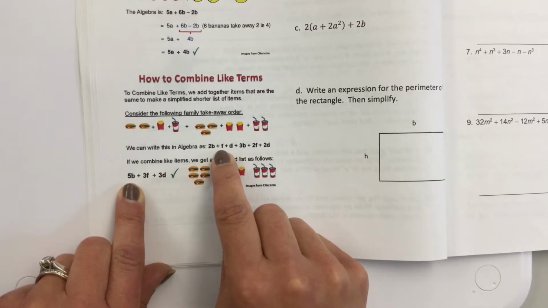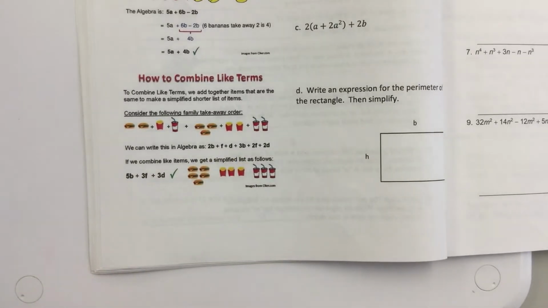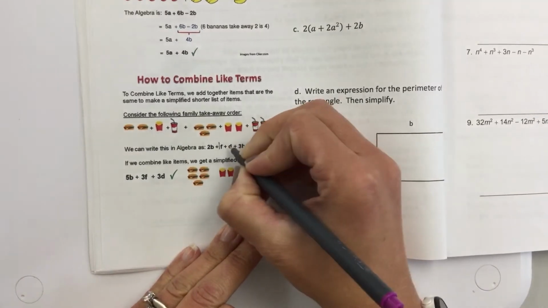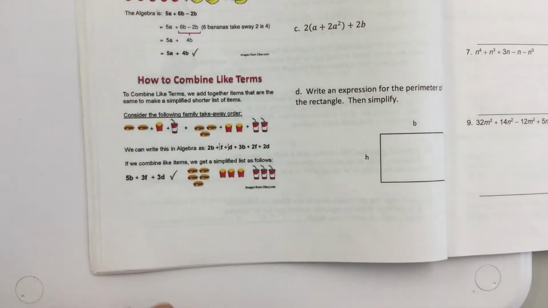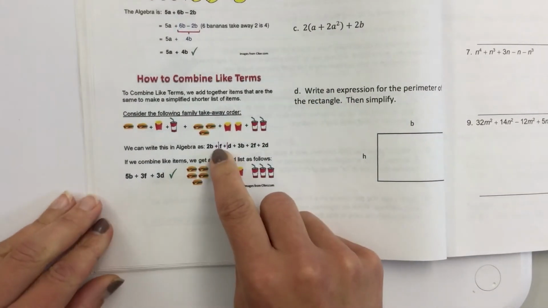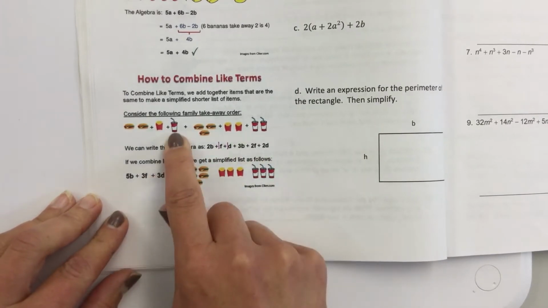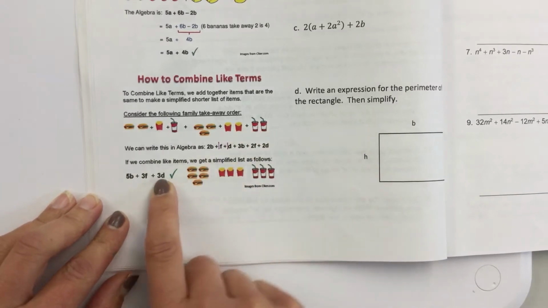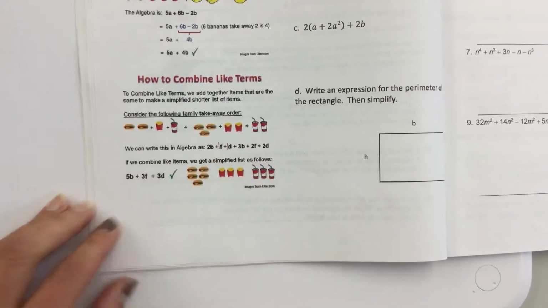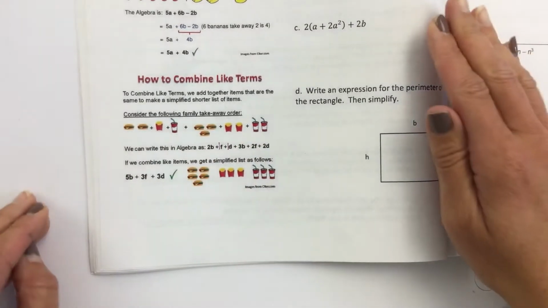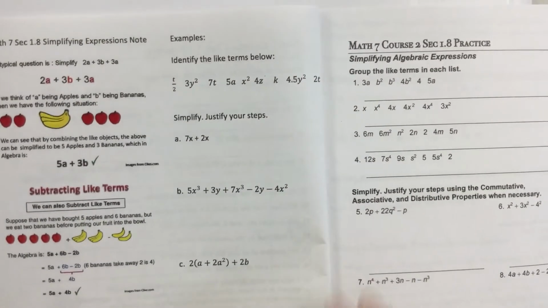So notice there's no number in front of the f. We can assume that there's a 1 there. Same thing with the d. So 1 fry and 2 fries give us 3 fries. 1 drink and 2 drinks give us 3 drinks. So they just have kind of done this in pictures. So we are going to do a few up here.